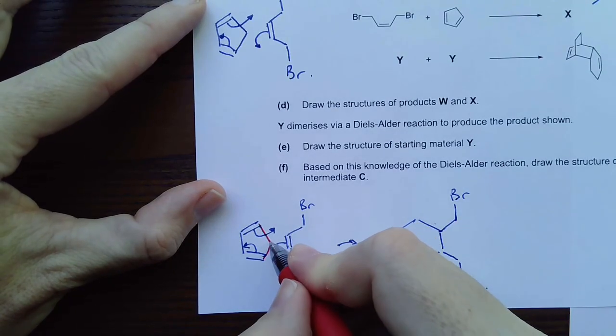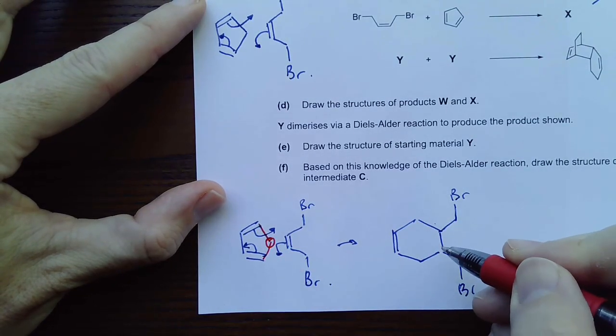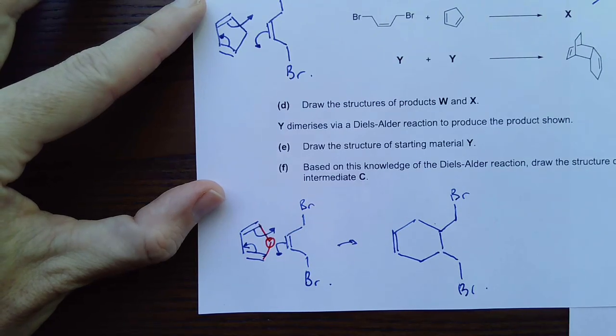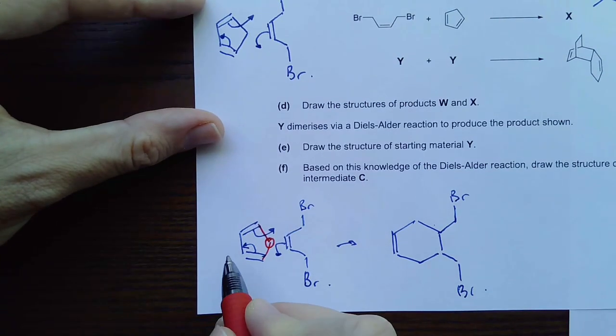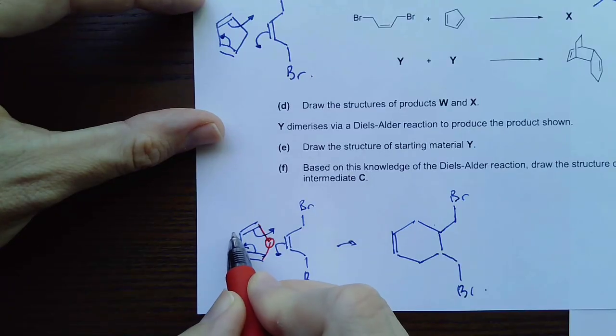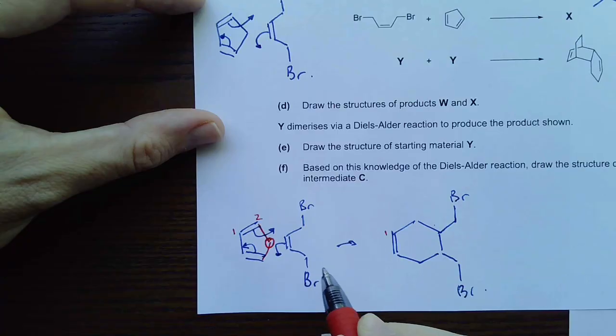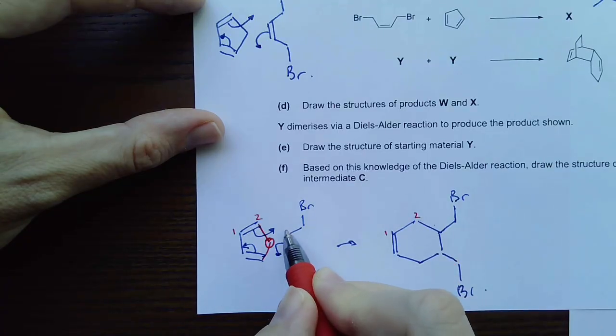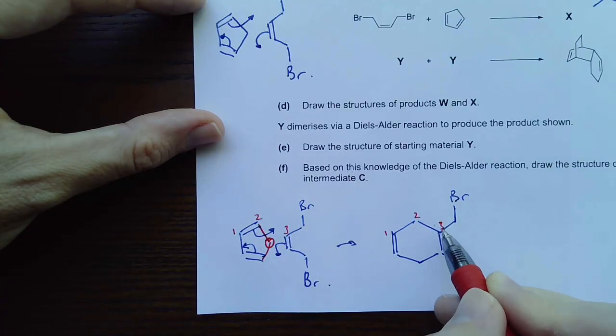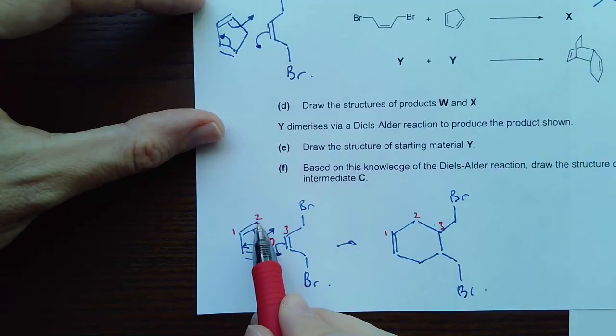Okay, so where does this carbon go on this structure? Well, I would probably label up my carbons here. So this is carbon number 1, that's carbon number 1. That's carbon number 2, that's carbon number 2. That's carbon number 3, that's carbon number 3. So you see the new bond has formed between 2 and 3.